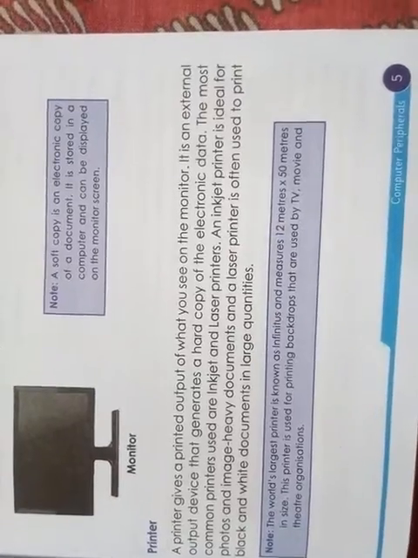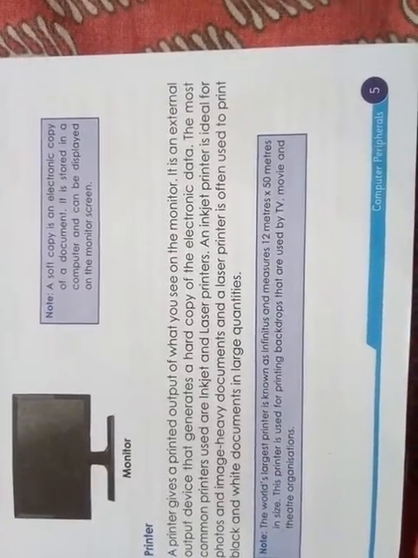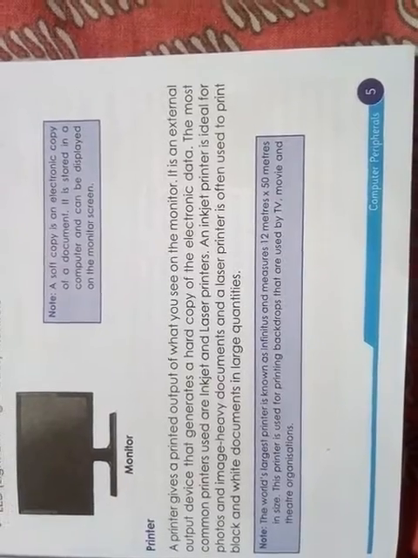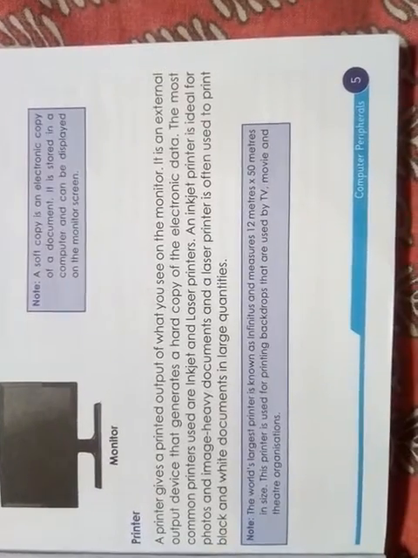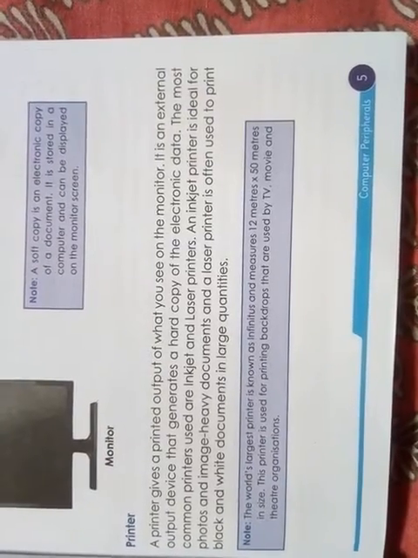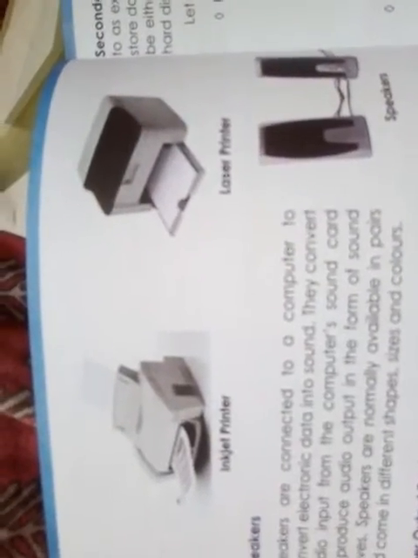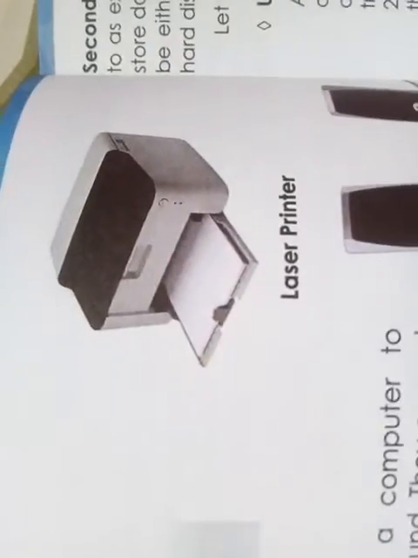The world's largest printer is known as Infinitus and measures 12 meters by 50 meters in size. The printer is used for printing backdrops that are used by TV, movie, and theater organizations. Here you can see an inkjet printer, and this is the laser printer.